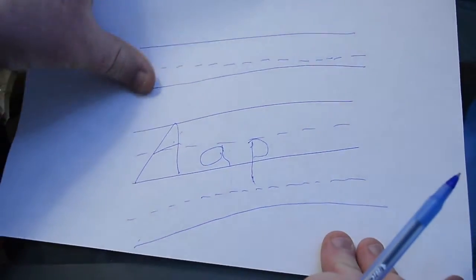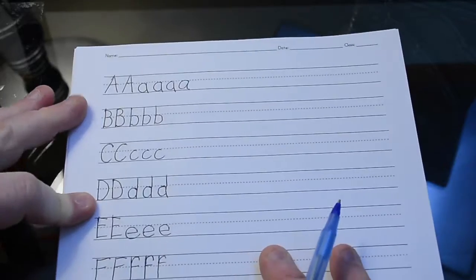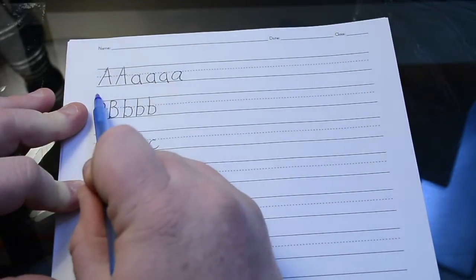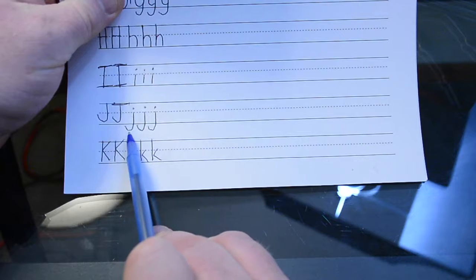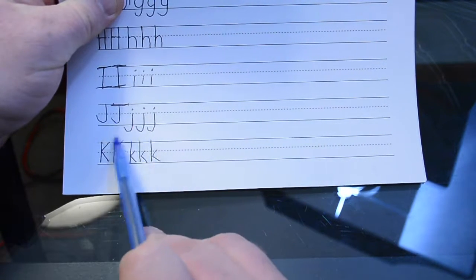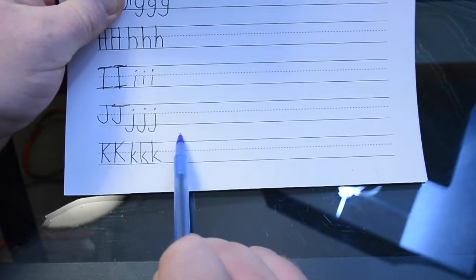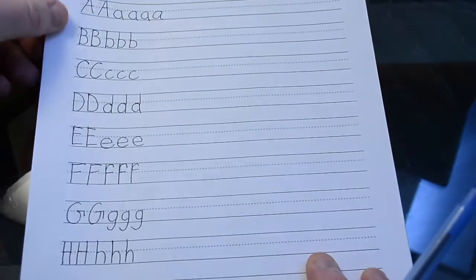So I'll show you on the paper, for instance. So here's an example of A, and you don't get down to it until you see, for instance, J. The small j, the crook of the letter would come right in the middle, one interval between the two rows here.